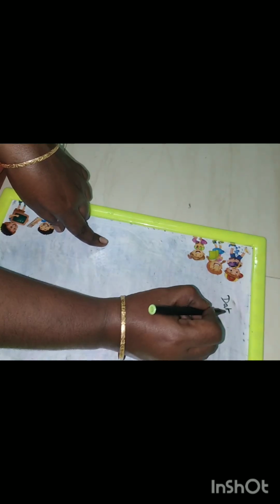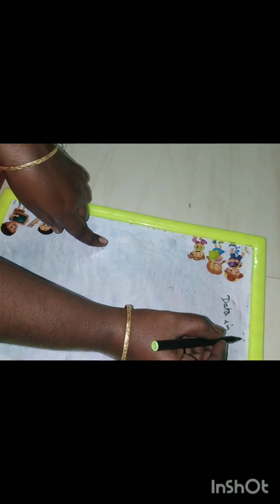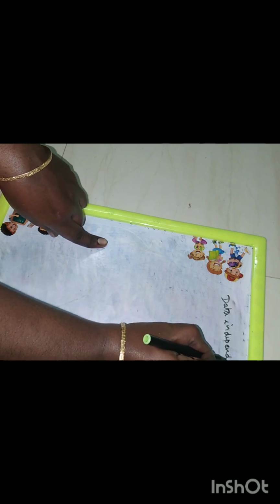Next is data independence. Here the database has many levels. Database itself is stored as a layered architecture. We have several layers. The data stored in one layer must not affect the other data in the other layer. That is data independence.